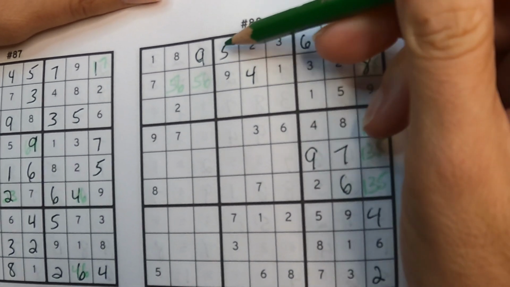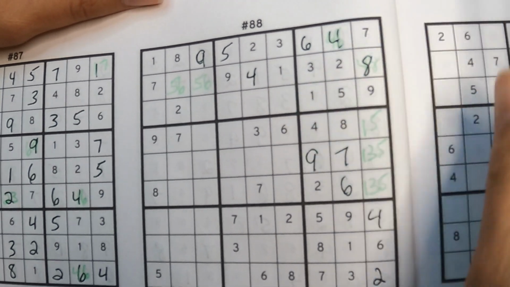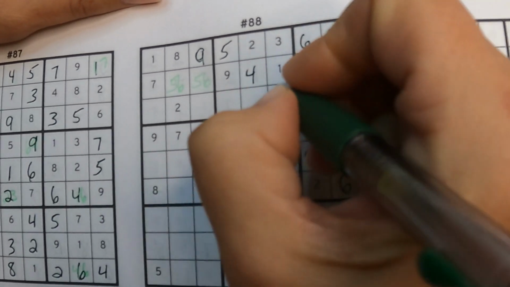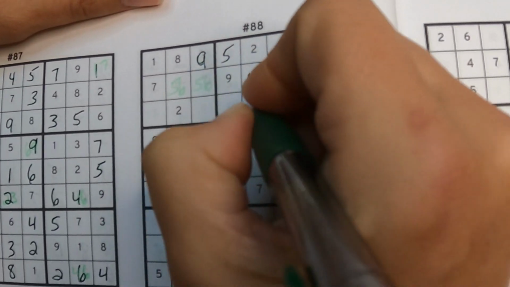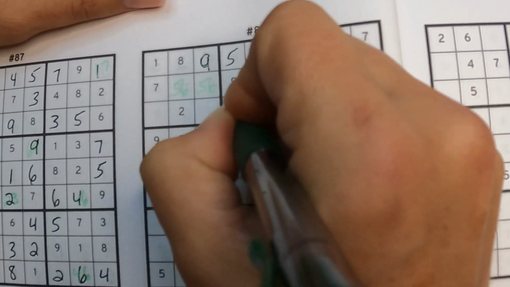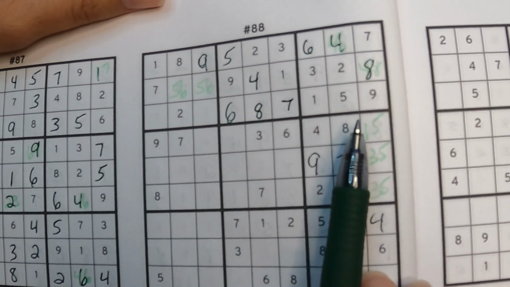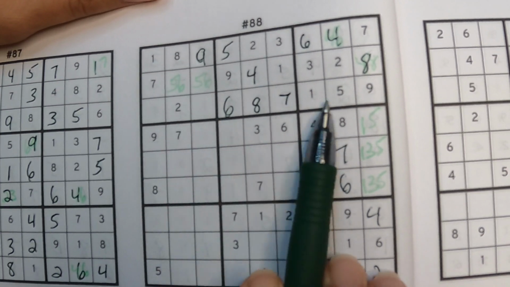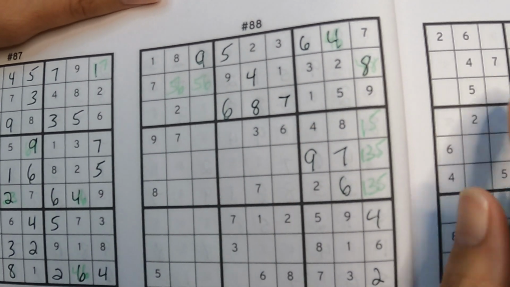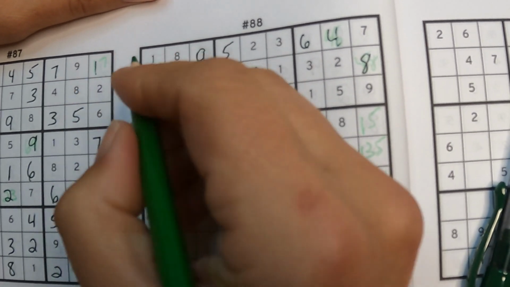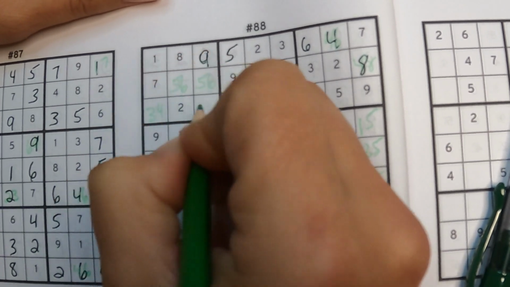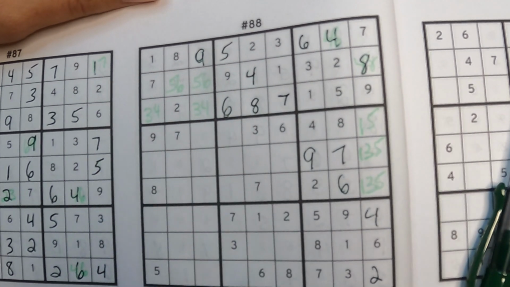For this box now then, we're missing 6, 7, and 8. We've got a 6 and 8 here. So 7, 6 here. So 8, 6. For this row then, looks like we're missing a 3 and a 4. We don't have any help. So 3, 4, 3, 4.